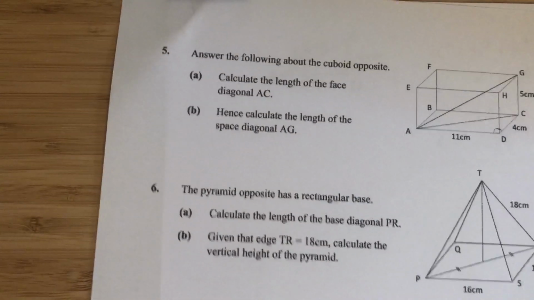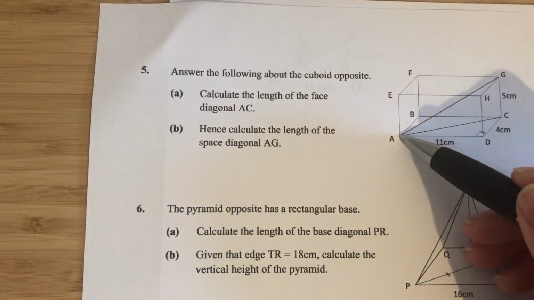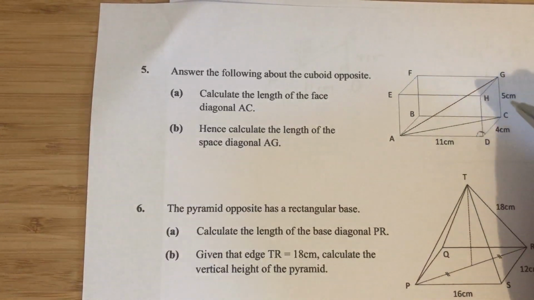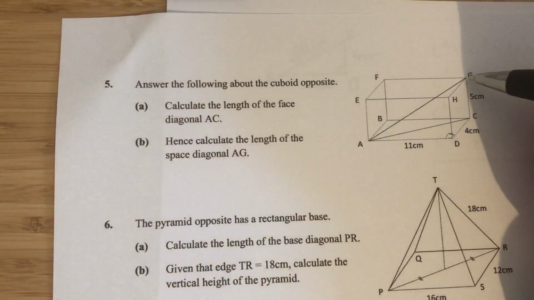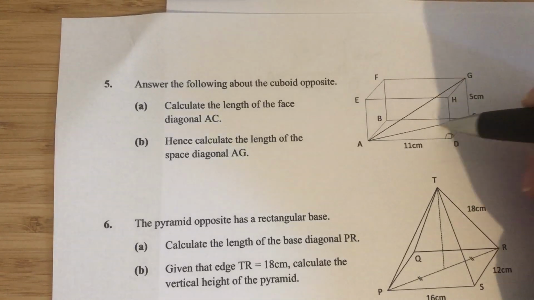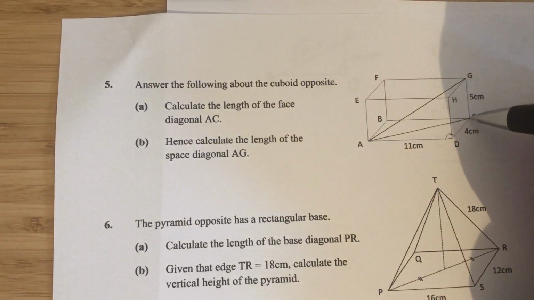It then says, hence calculate the length of the space diagonal AG. So A to G, going from this corner up to that back corner. I don't know if you can see on this, but we can get a right angle triangle by going along the face diagonal we just found, up to AG and then down there.